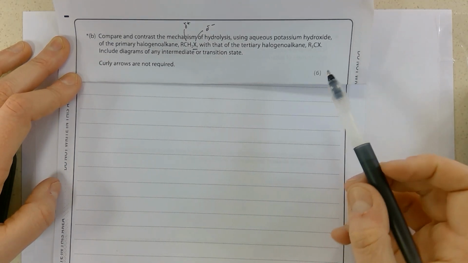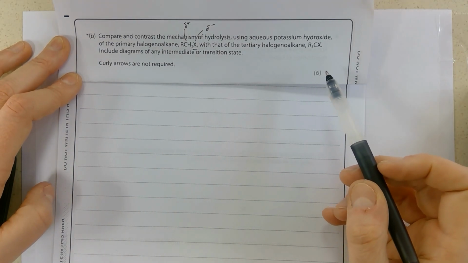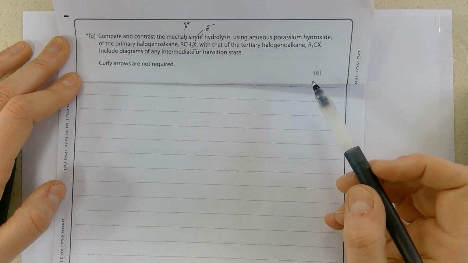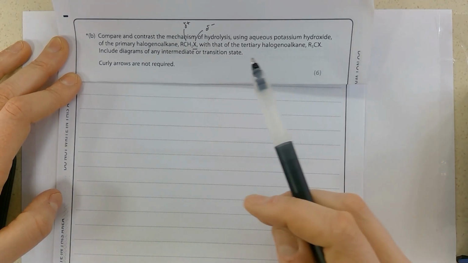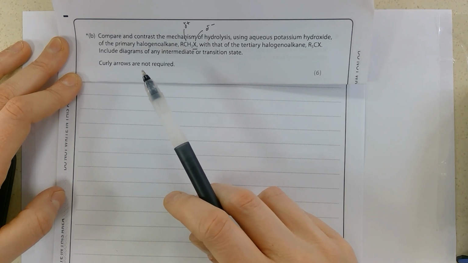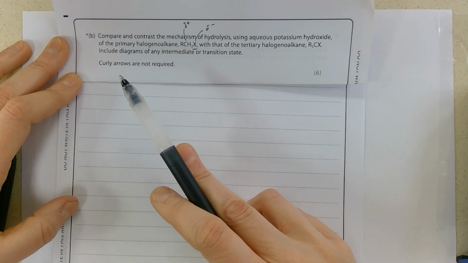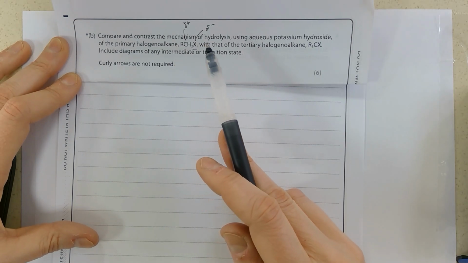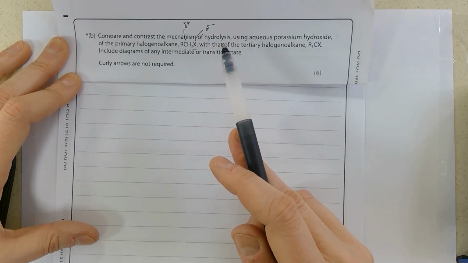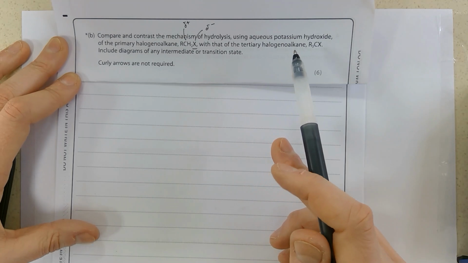Okay, so we've got a longer question here, 6-mark question. It's one of those ones where there are lots of indicative marking points and you have to put everything together to get your full marks. We need to compare and contrast, so I'm expecting some similarities and some differences, with a focus on the mechanisms of hydrolysis using aqueous potassium hydroxide.